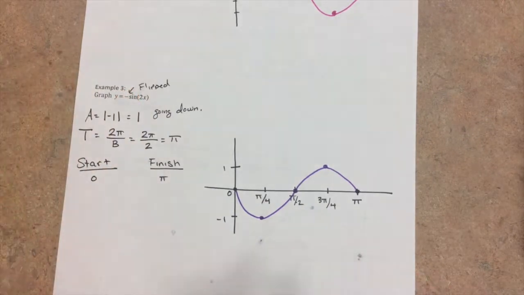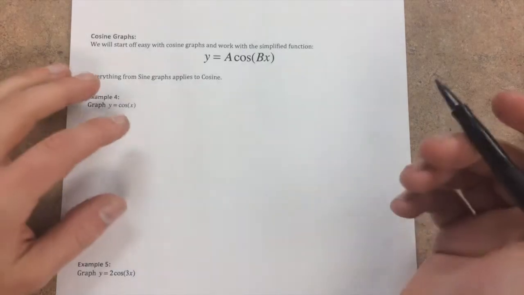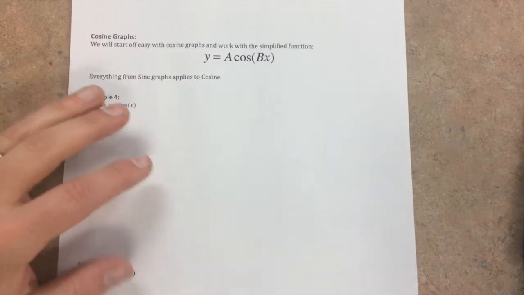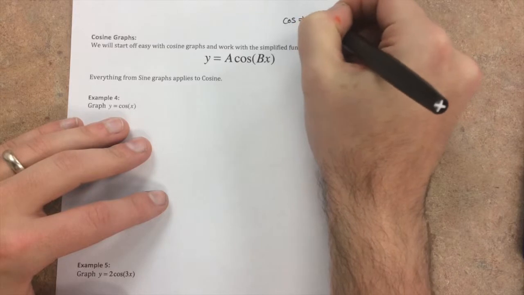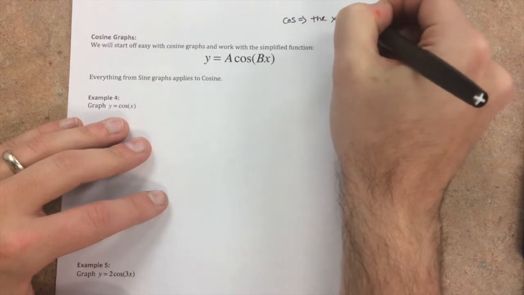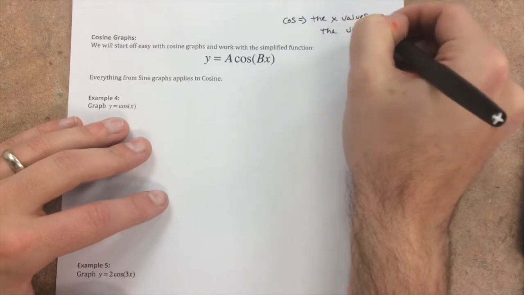So these are our basic shifts that we're going to be talking about when we're dealing with pi. Next up is cosine. Once you graph sine, we're going to get its complement, which is cosine. Just like we said, with sine you were looking at the y values on the unit circle. With cosine, you're looking at the x values on the unit circle.